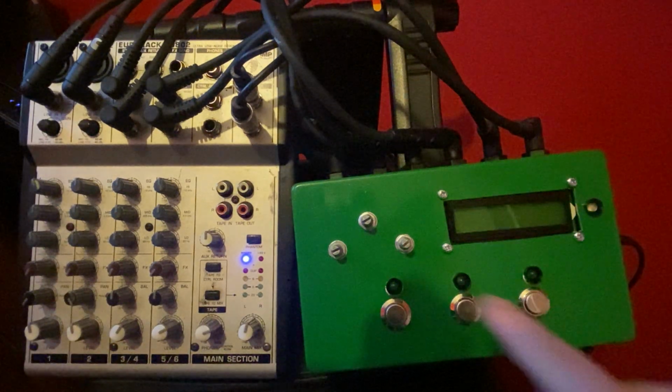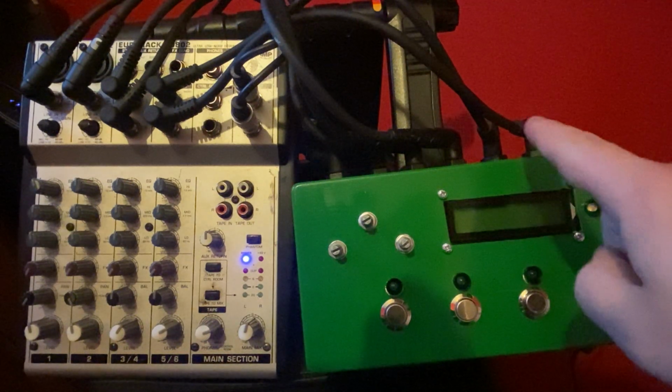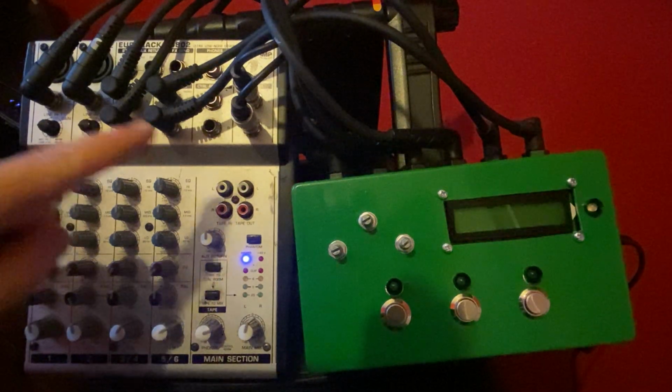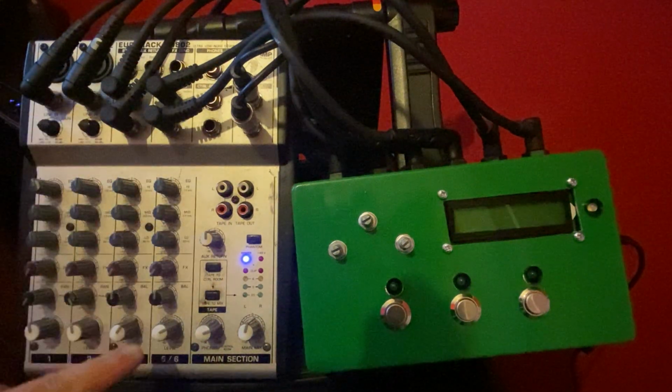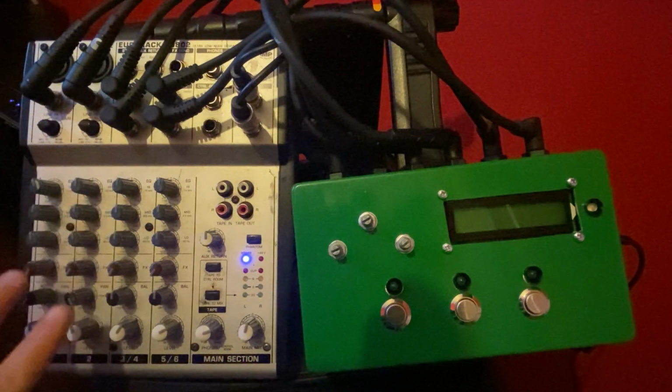So this is our multi-track player just here. It's got 3 pairs of stereo outputs, and right now they are all running into this little mixing desk just over here. Each pair is going for a different set of channels, with the main channel that the audience would typically get going into 2.